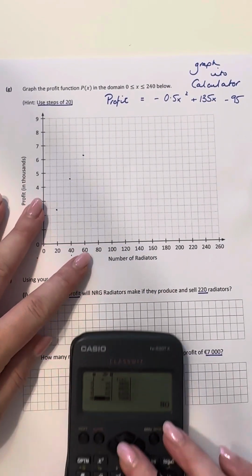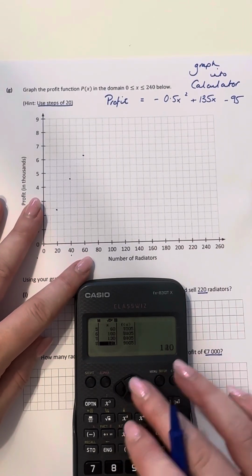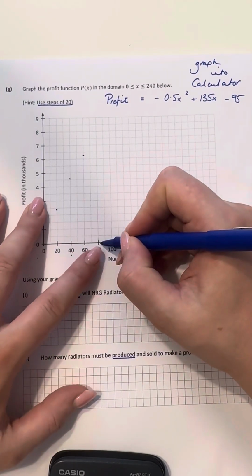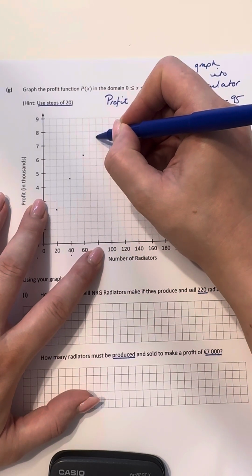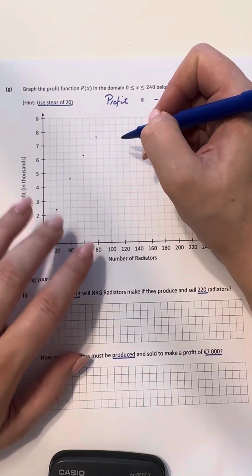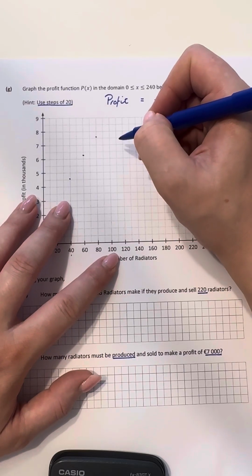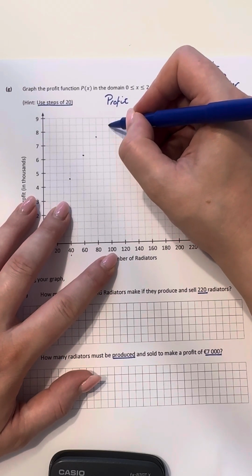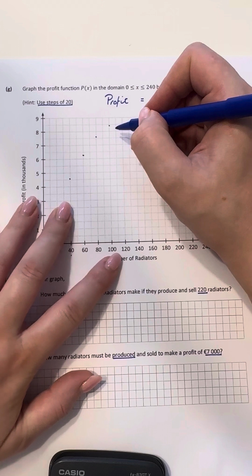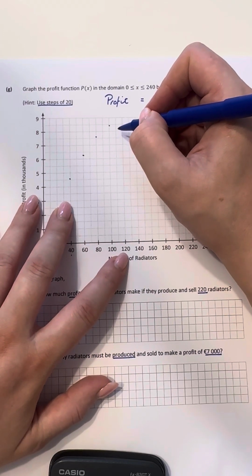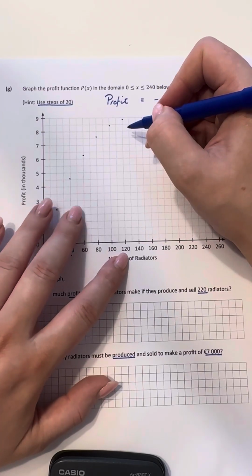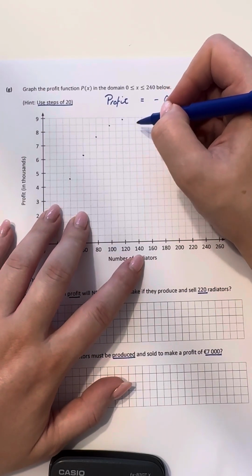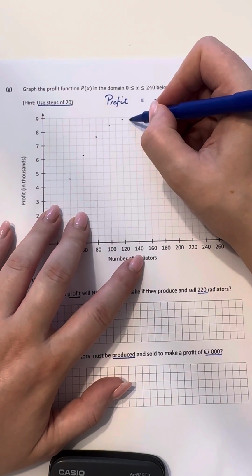I'm just tapping down here to get the next few up. 80 and 7505. 100 and 8405. 120 and 8905. 140 and 9005.